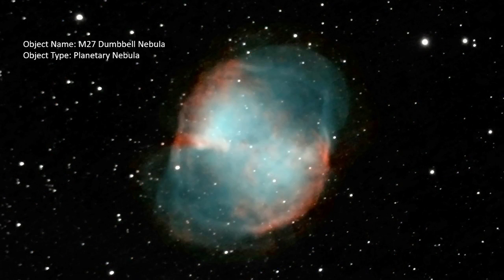Yes, the Dumbbell Nebula was the first planetary nebula to be discovered by Messier. The popular name, the Dumbbell Nebula, was given by John Herschel, and it says online that estimates of its age are about 9,000 years old. A relatively young object, as many of them are. Is that something responsible for the gas that's surrounding the nebula? Could be, I'm not sure off the top of my head, to be honest.